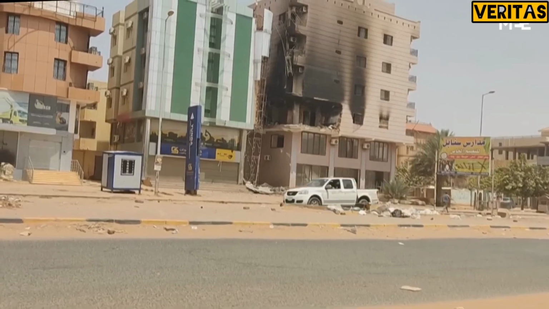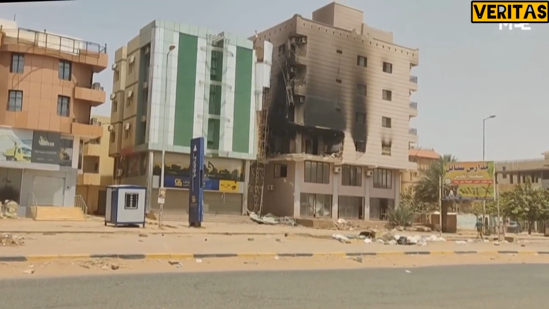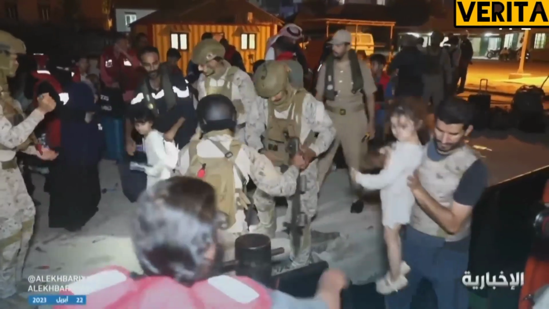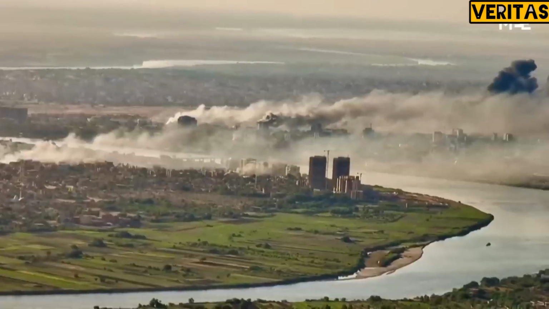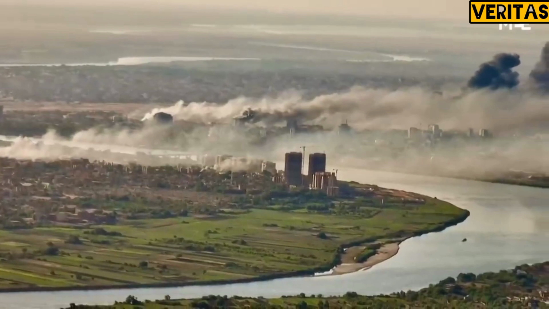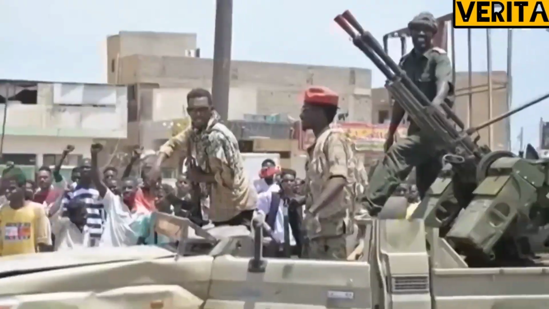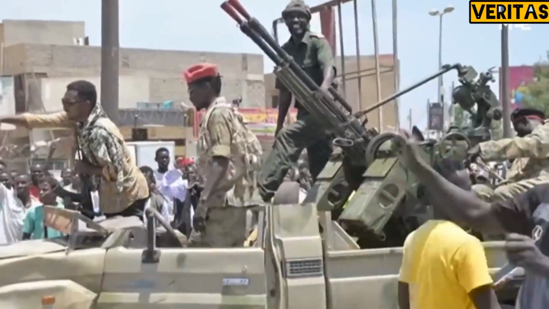The two are deadlocked in negotiations that are taking quite a long time to happen. The two have ruled since they took power in 2021. Rivalries have been there going back to the regime of the dictator Omar al-Bashir.